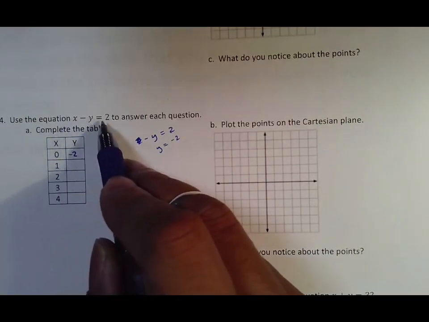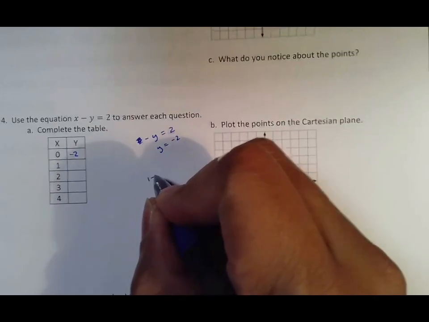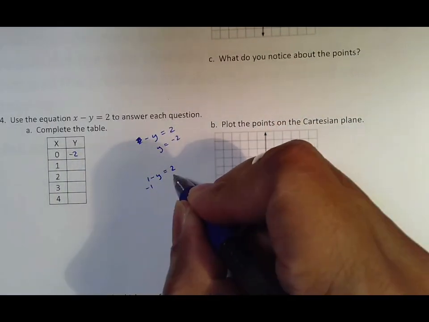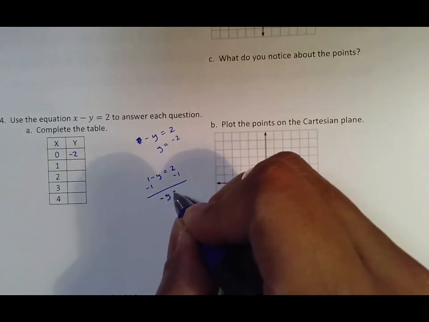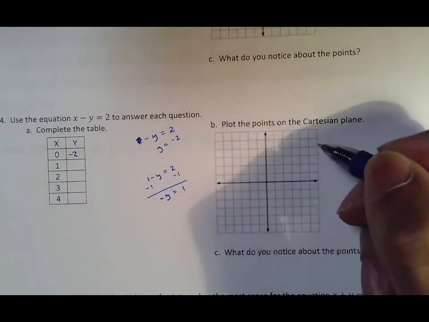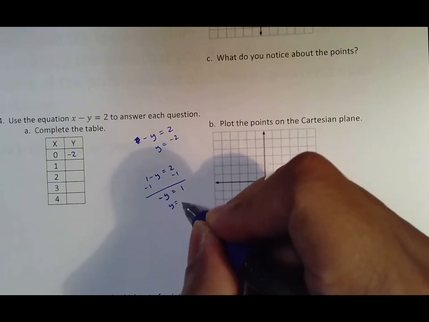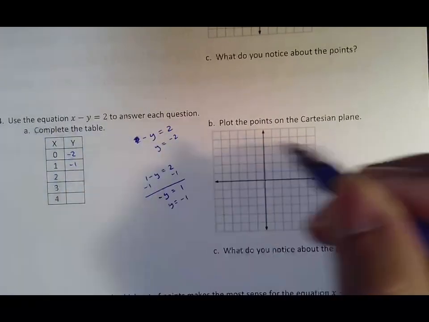1 minus y is 2. I don't know that in my head, so again, I'm going to write it out and use the algebra that I know to use. Here, I have to subtract 1, so we get negative y equals 1, because remember that y is negative. I can't have a negative y, so I'm going to turn that into a positive y, which means I turn that into a negative 1.